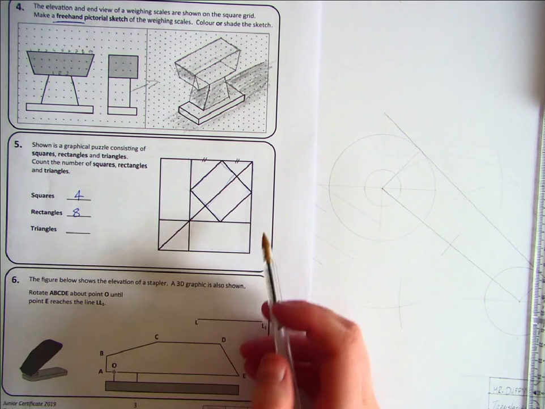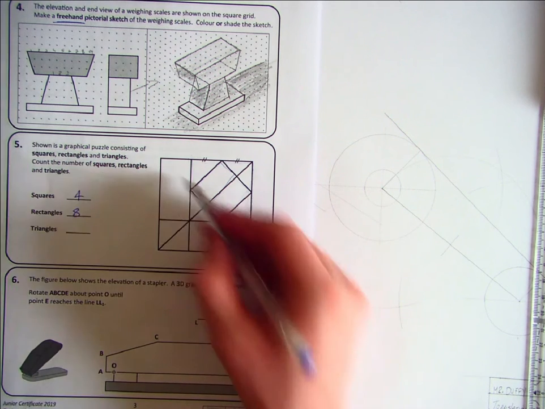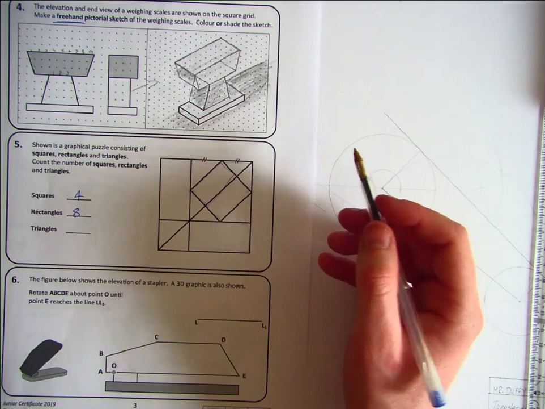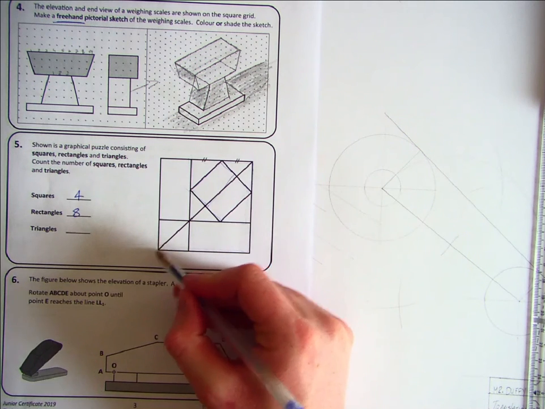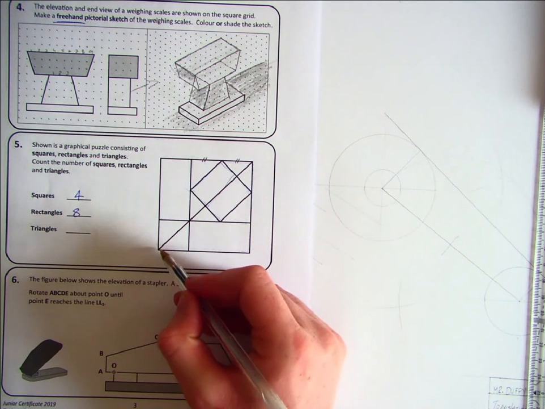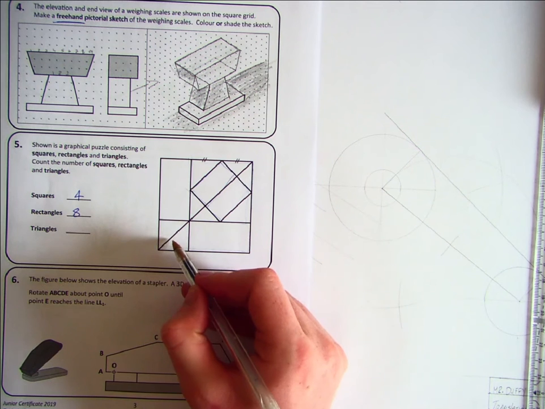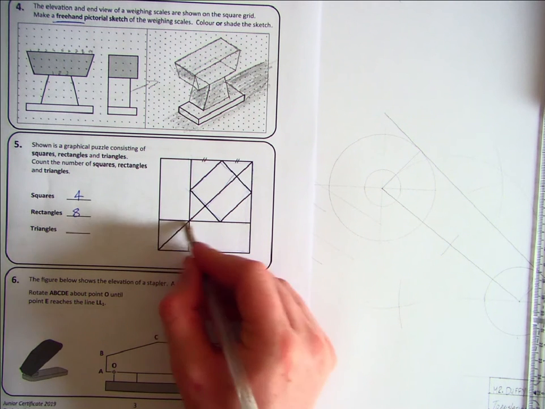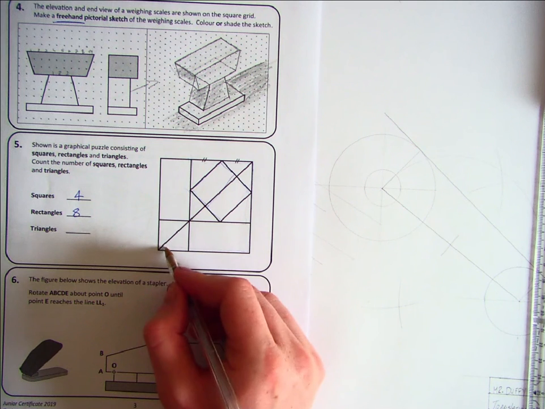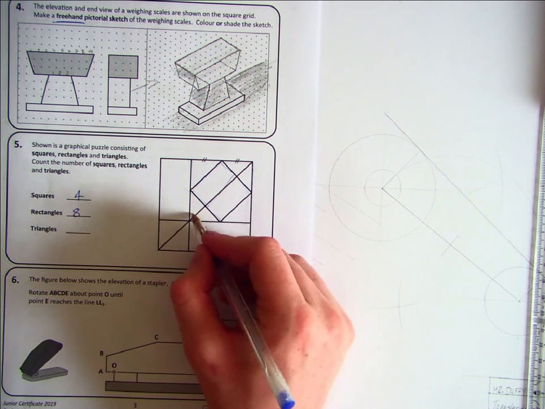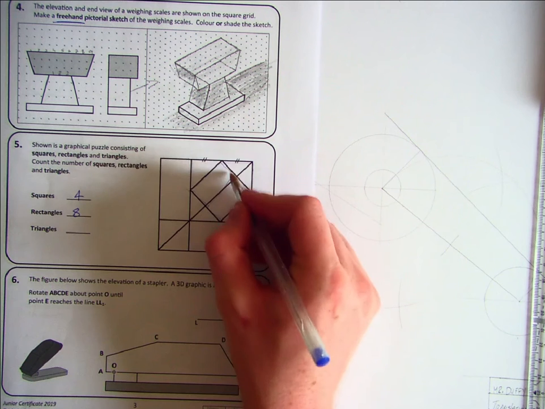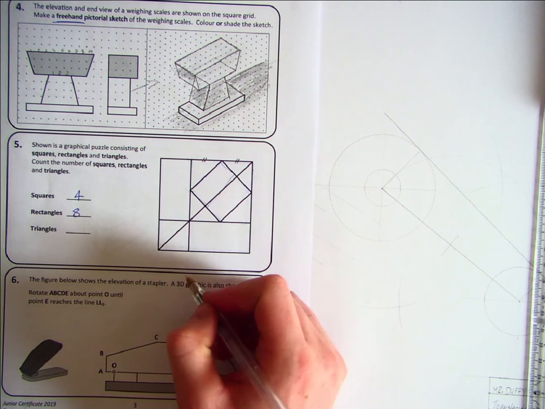Triangles then, so there's a lot of triangles here. So let's have a look. So let's take the big ones first. Okay, so we have 1. Okay, we have 2 when we join the diagonals of the square. Okay, so we have 3 here. We have 4. Okay, we have 5, 6, 7, 8, 9, 10.